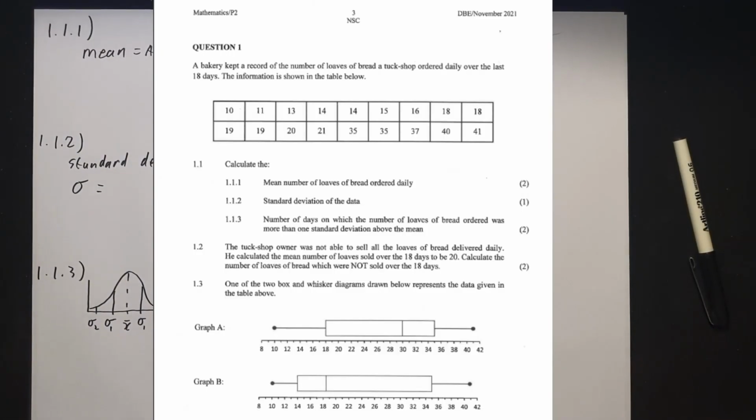Okay, let's have a look at question 1. Question 1 is dealing with data handling, so it's calculator work that you're doing. It says a bakery keeps a record of the number of loaves of bread that a tuck shop orders daily over 18 days. The information is shown in the table below: 18 blocks, each block represents the number of loaves bought in a day.